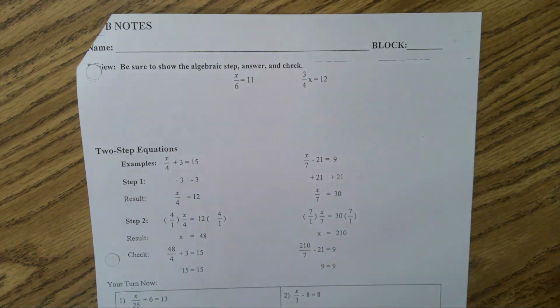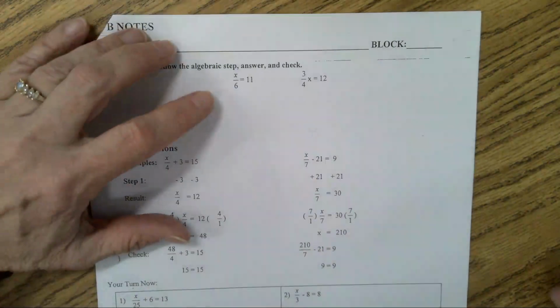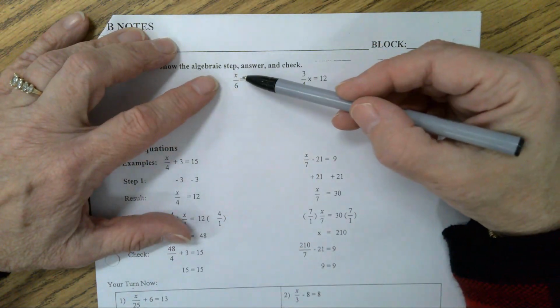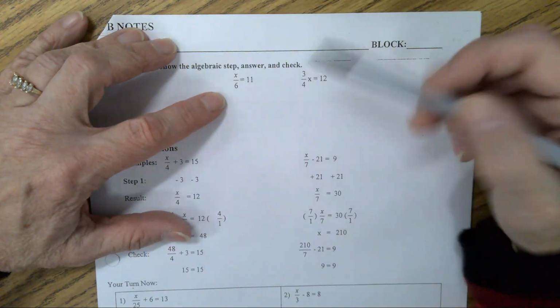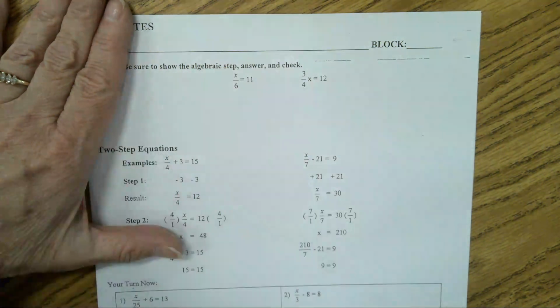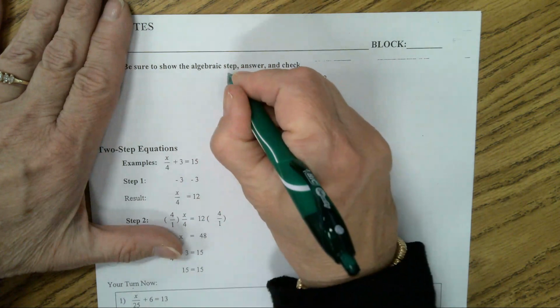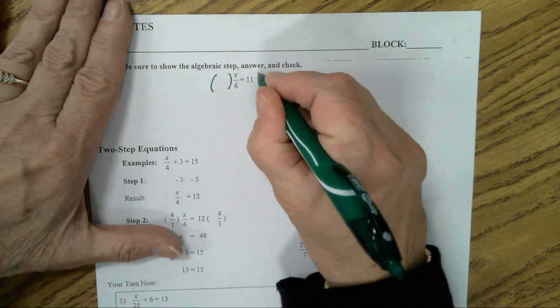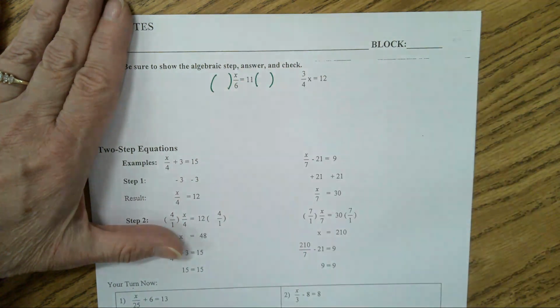Let's do these first two little examples first. This says x divided by 6 equals 11. What will undo division? Multiplication. So we're going to show multiplication like this. I just do it like that with parentheses.